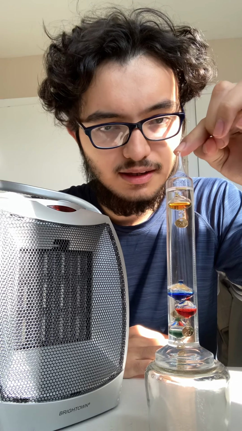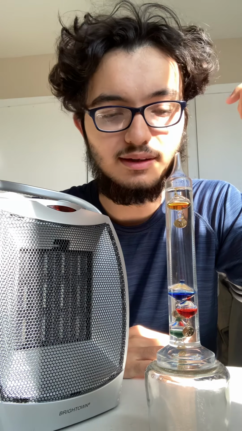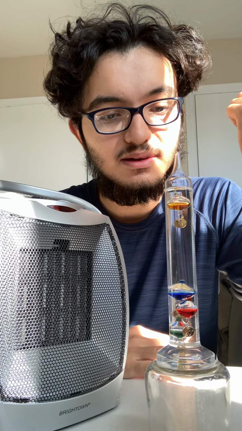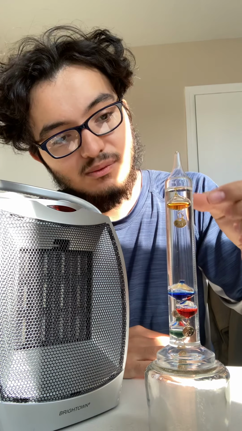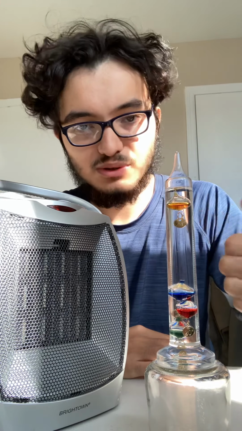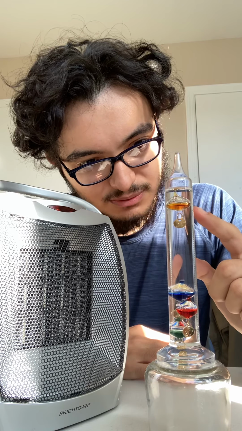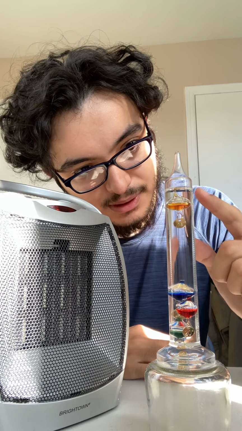So here I have a Galilean thermometer. This thermometer is based on the principle that the weight of water displaced is equal to the force going up on the object. So if this object over here is floating, but it's partially submerged, right?